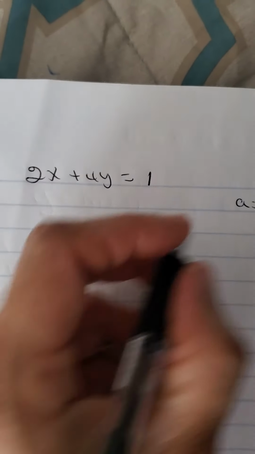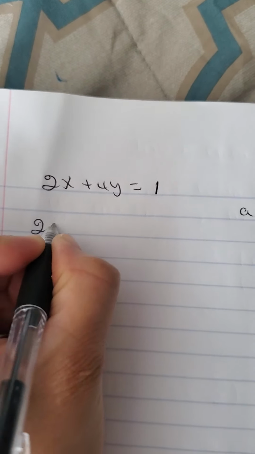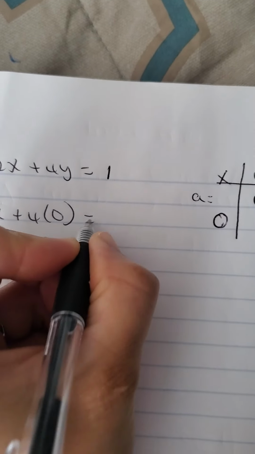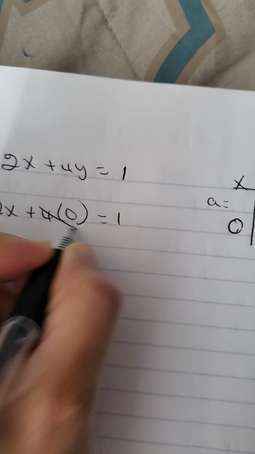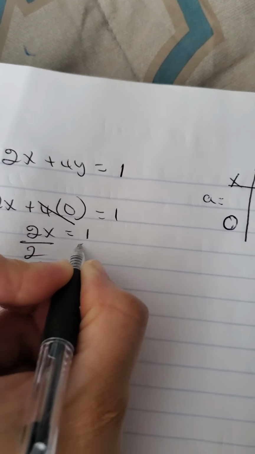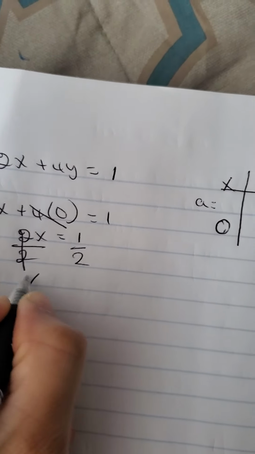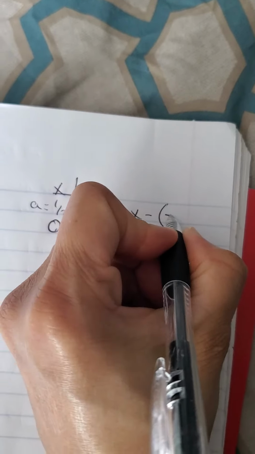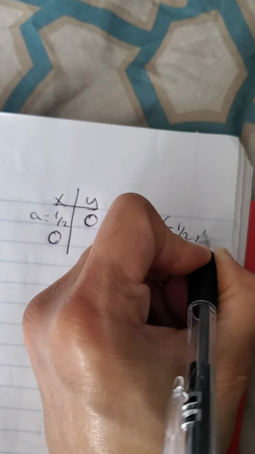So here we go. I'm going to say y is 0, right? I'm using my first formula there. So, of course, this cancels out. I'm left with 2x equal to 1. I'm solving for x, as you can see, by performing the opposite operation. So x is a half. So my x-intercept is when x is a half, y is 0.